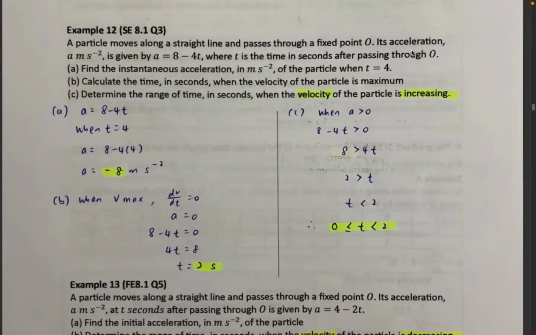Example 12. The acceleration of a particle is given by a equals to 8 minus 4t. Find the instantaneous acceleration of the particle when t equals to 4. So we just have to substitute t equals to 4 into the acceleration function. Then we have a equals to -8 meter per second square.